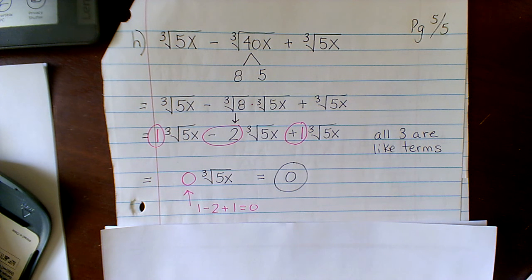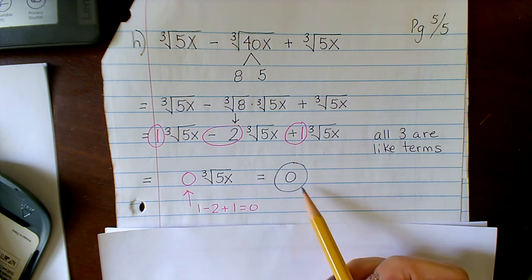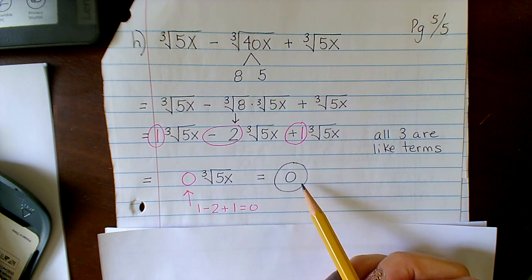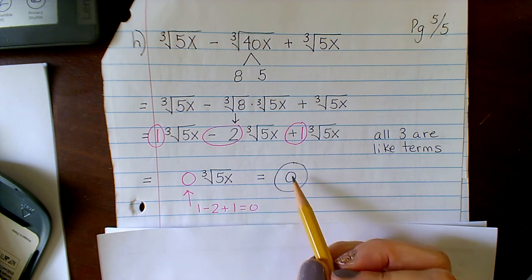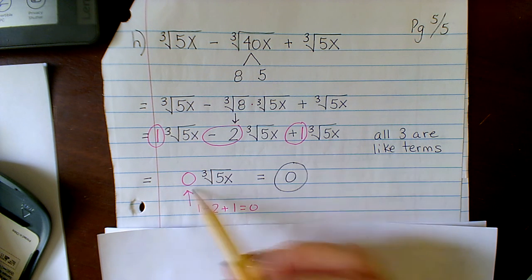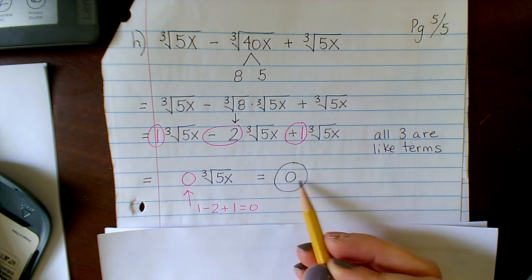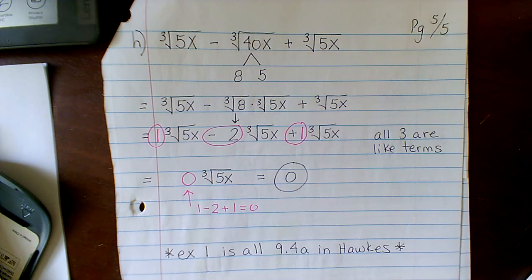I chose this one because if you ran into this one, you might be like, what do I do? It's almost like everything's simplified too well, so you might be kind of suspicious of it. But if all your coefficients zero off, then that's just 0 times that, which is just 0.